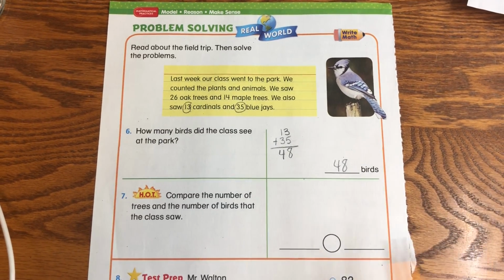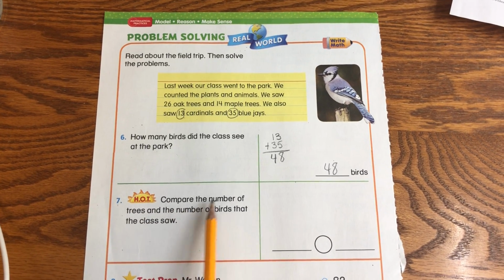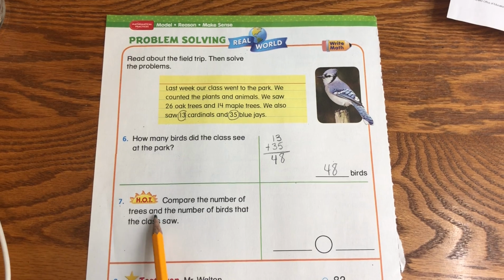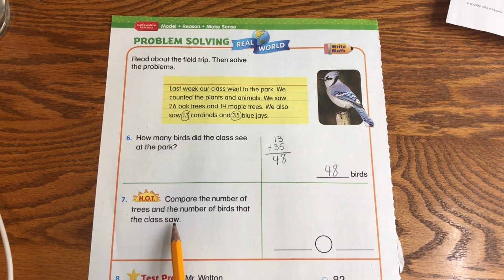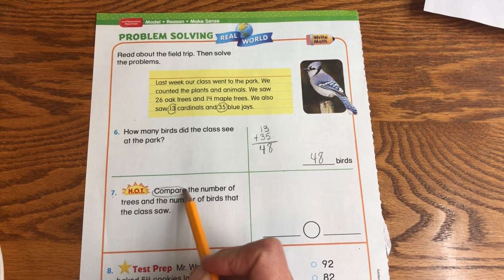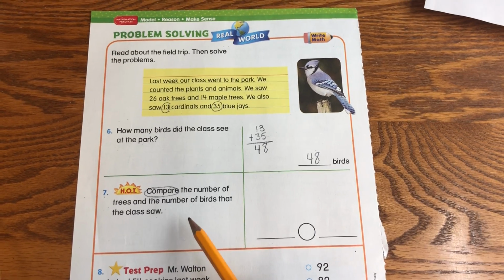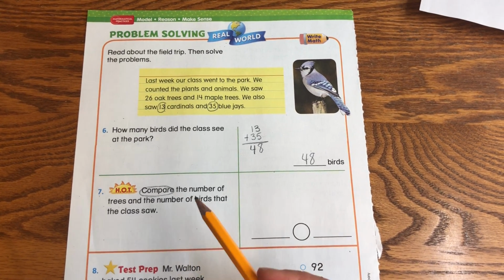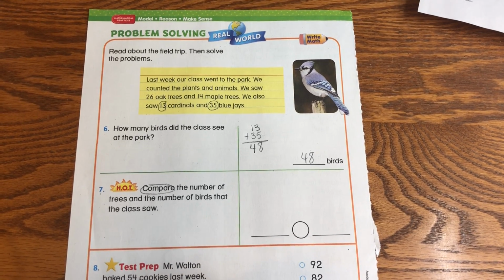All right, let's do the hot problem, second graders. Let's challenge ourselves today. Number 7. Compare the number of trees and the number of birds that the class saw. The word compare means they want us to compare them, like what is the difference between the two? How many more or how many less are they from each other?